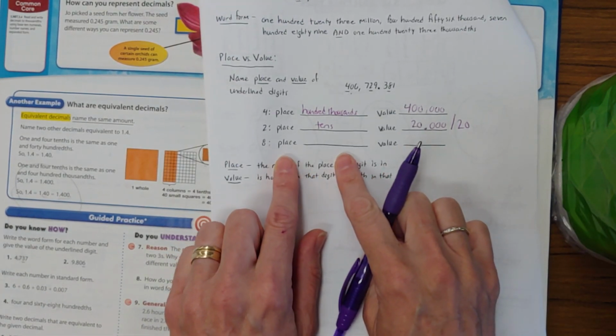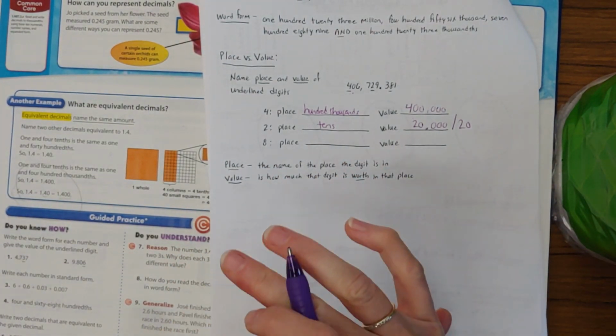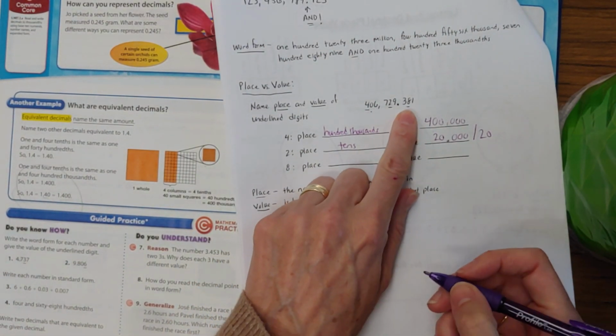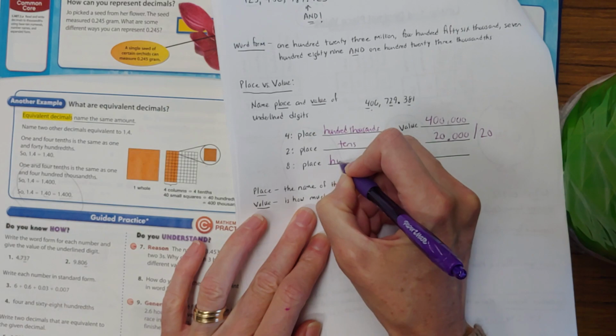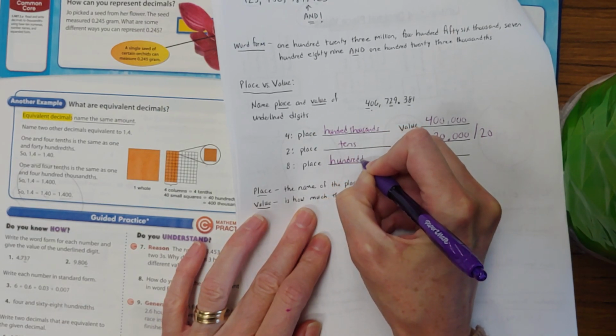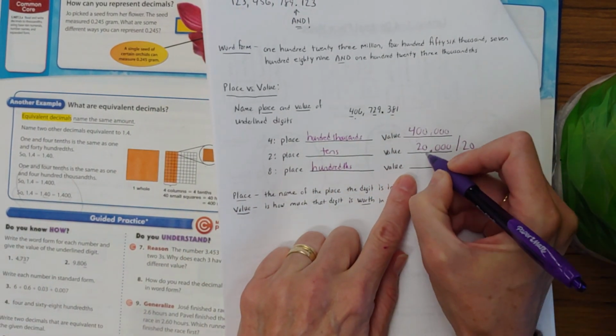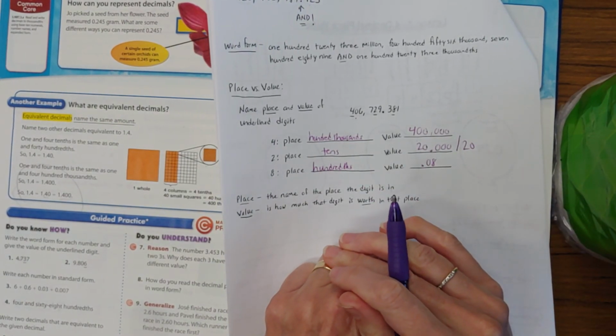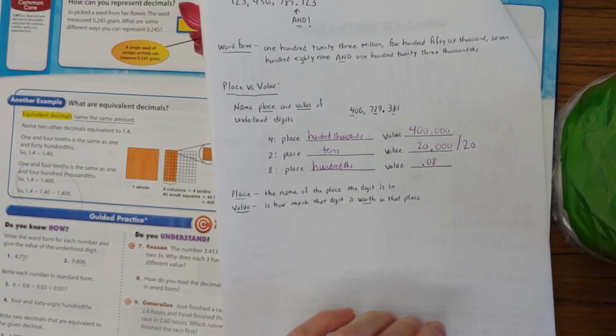All right, the 8, see if you can do it. It's a little trickier because it's the decimal. What place is that? Remember, no ones place. That is the hundredths place. And what is its value? Its value is 8 hundredths. Okay? So that is a little bit of a tricky part.